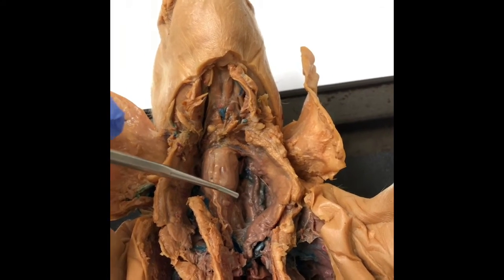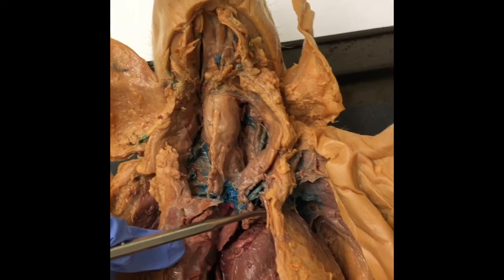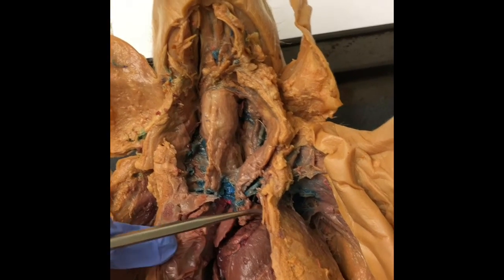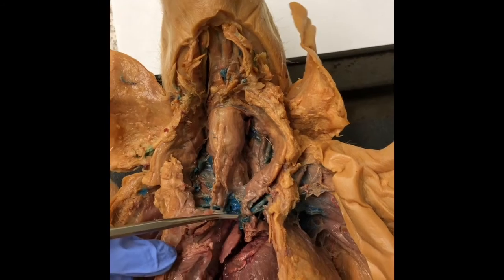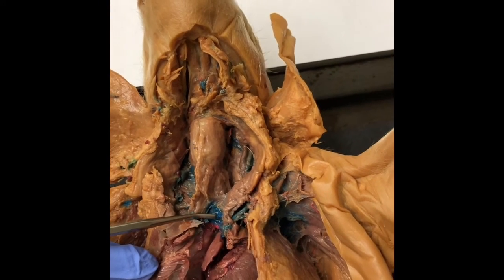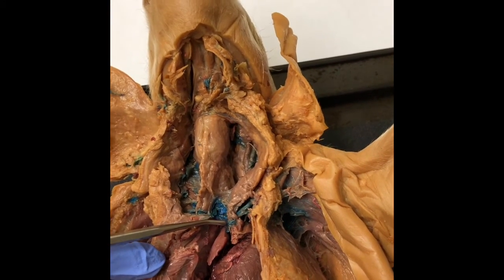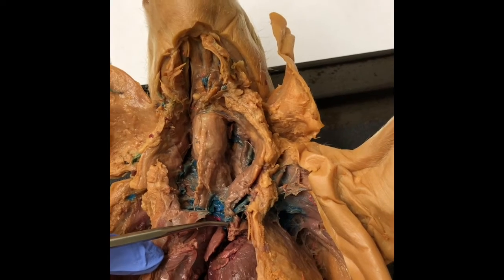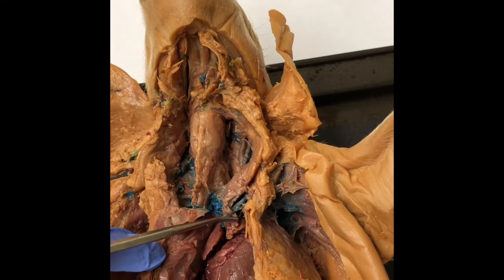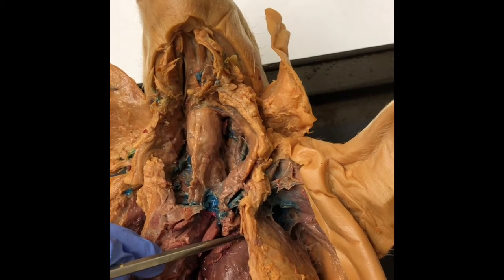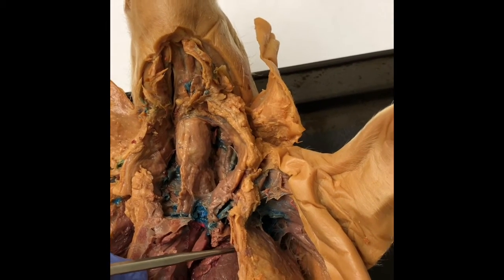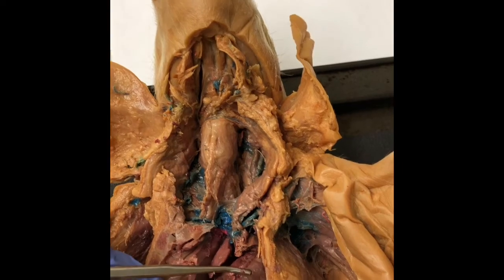Then we have the left and right subclavian vein, which is located right here on the left side of the pig and right here on the right side of the pig. So the function of the subclavian vein is to empty blood from the upper extremities and then carry it back to the heart. They connect with several other smaller veins in the body, such as the interior jugular veins.